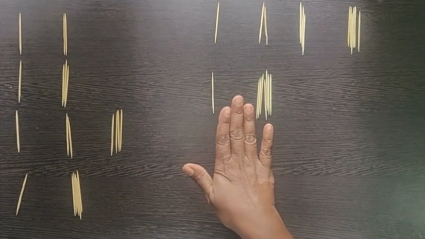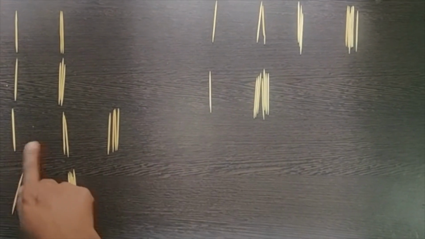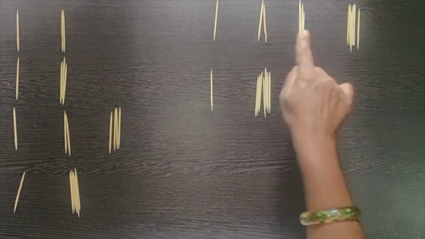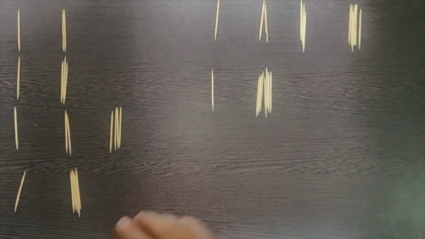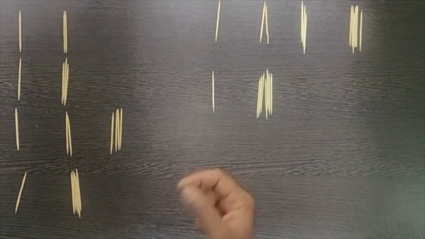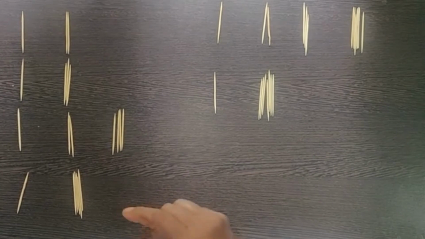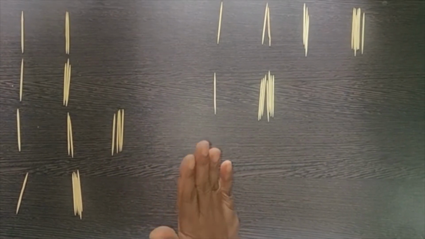These are prime numbers. The numbers which have more than 2 factors, like 4 with 1, 2, 4, and 6 with 1, 2, 3, 6, these are composite numbers. The numbers which have more than 2 factors are composite numbers. The numbers which have only 2 factors, that is 1 and the number itself, are prime numbers.